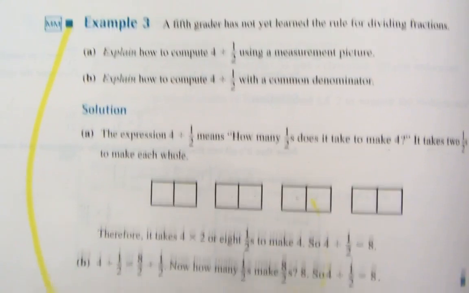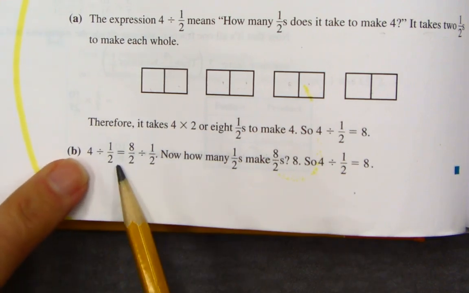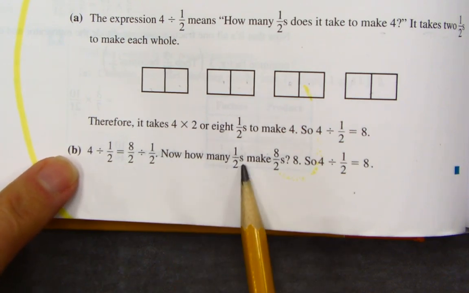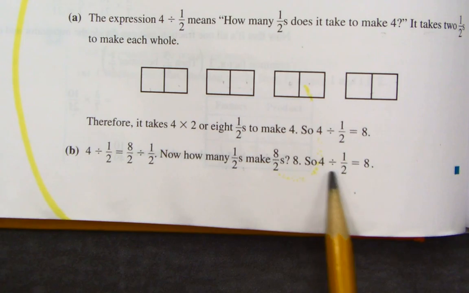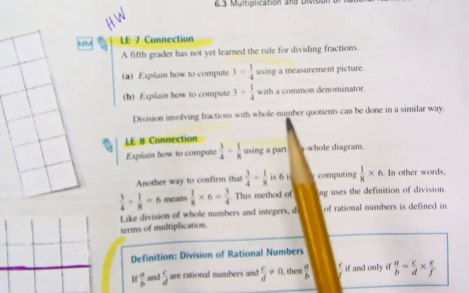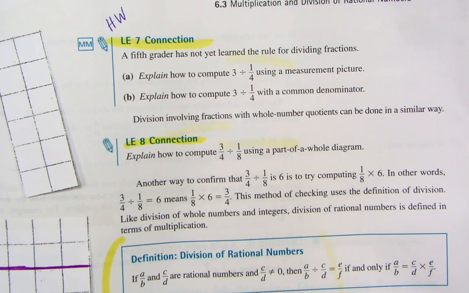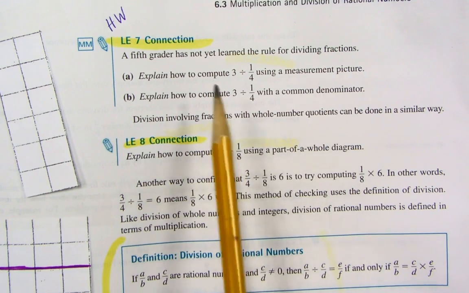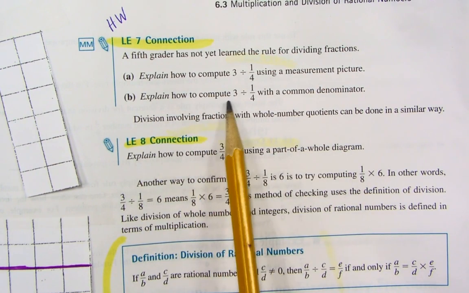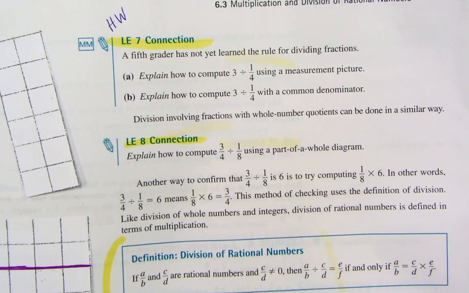All right. The second way they do this, it says 4 divided by 1/2 equals 8/2 divided by 1/2. Now, how many halves make up 8 halves? So you would have 4 divided by 1/2 equals 8. All right. Again, a couple of good ways to explain things to students. On the top of page 287, for lesson exercise 7, which is in your homework, it says, a 5th grader has not yet learned the rule for dividing fractions. Explain how to compute 3 divided by 1/4 using a measurement picture. Explain how to compute 3 divided by 1/4 with a common denominator.